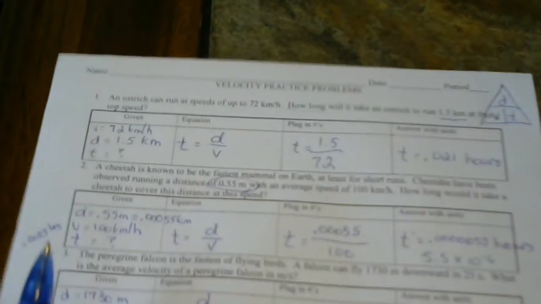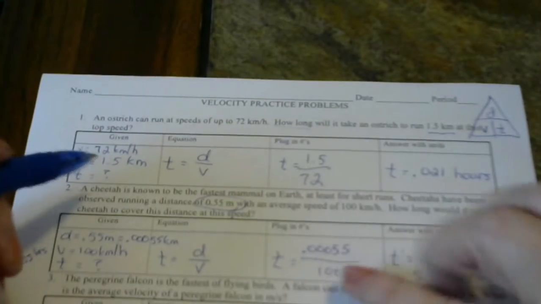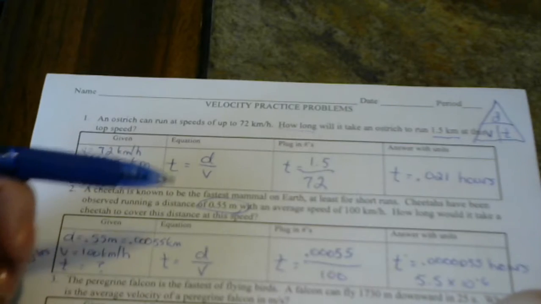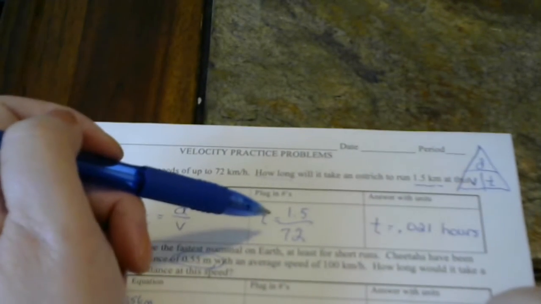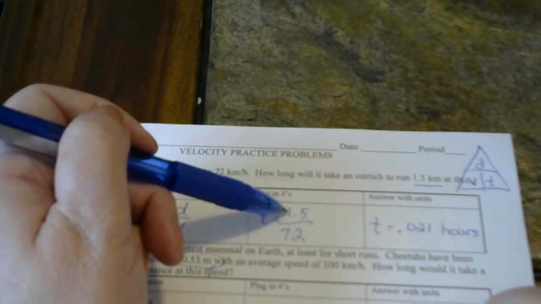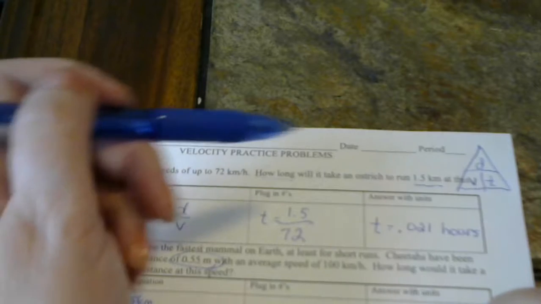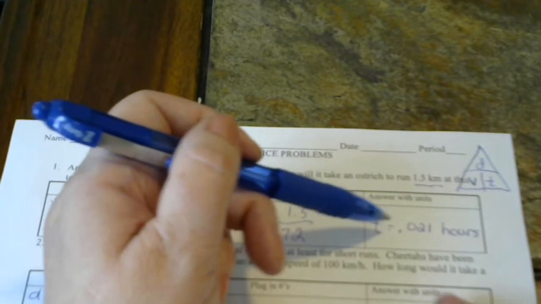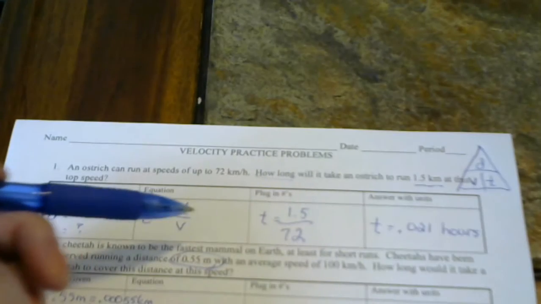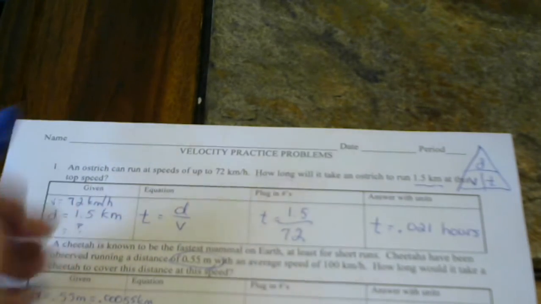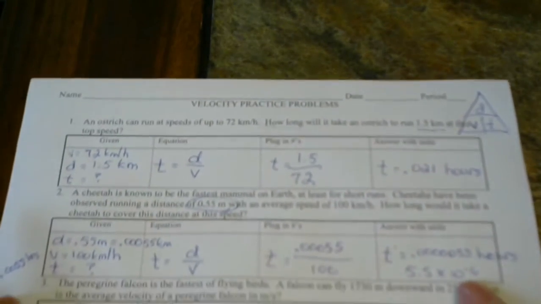Okay, so let's go back over here. That's what we're finding right here. We're doing time is distance over velocity. So your time is distance 1.5 kilometers over 72 kilometers per hour. So your time is going to be 0.021 hours.